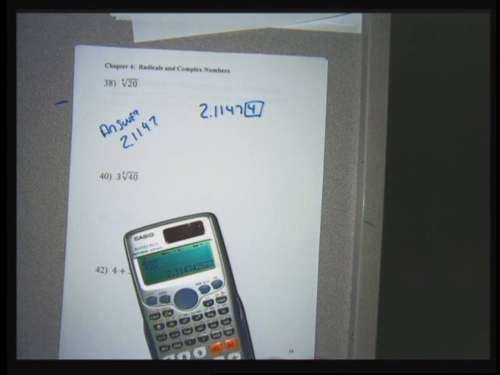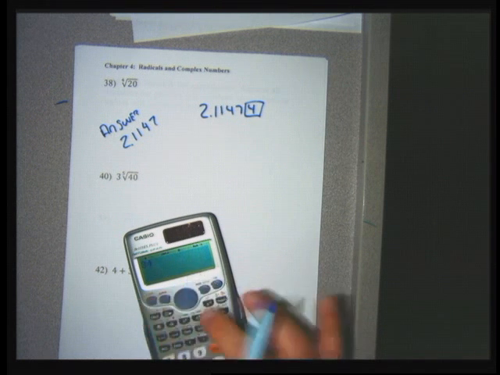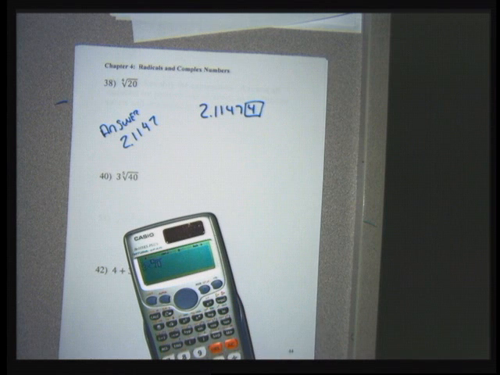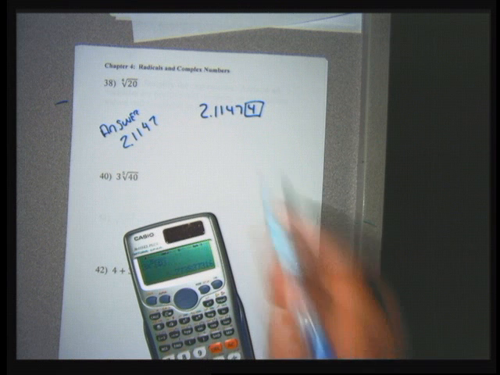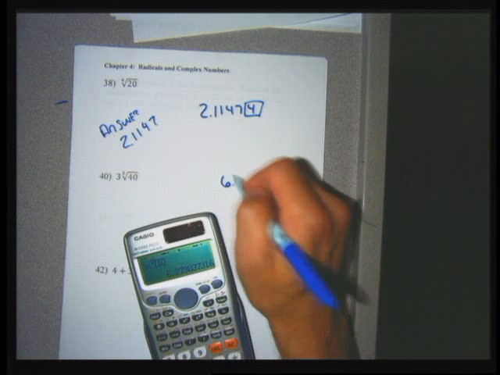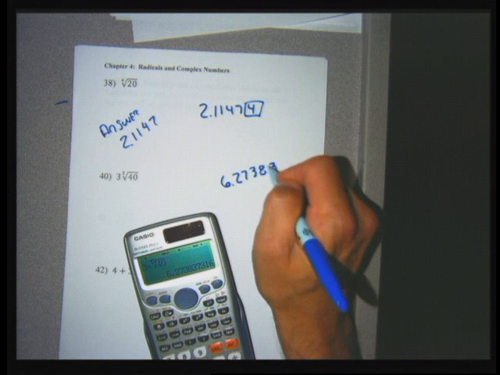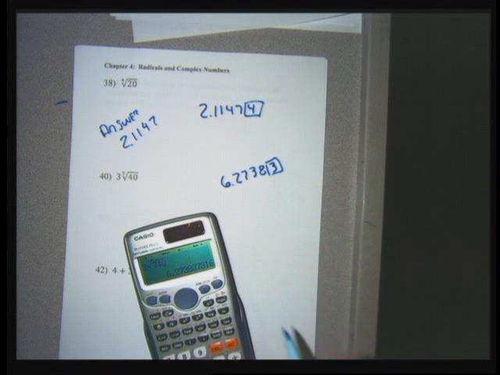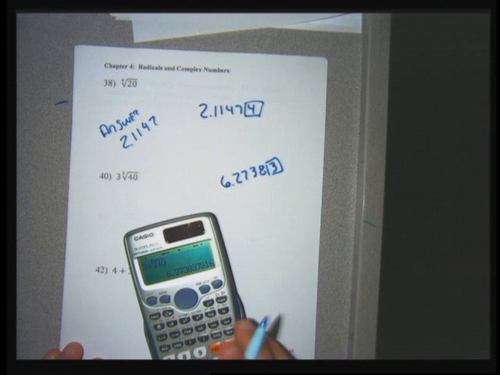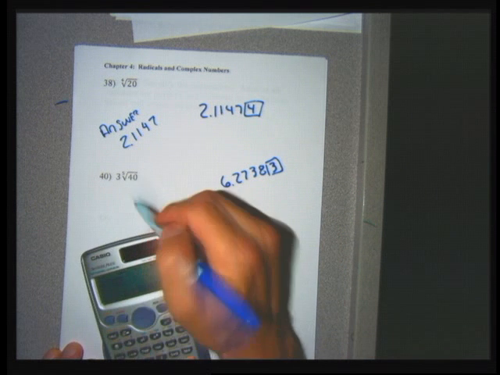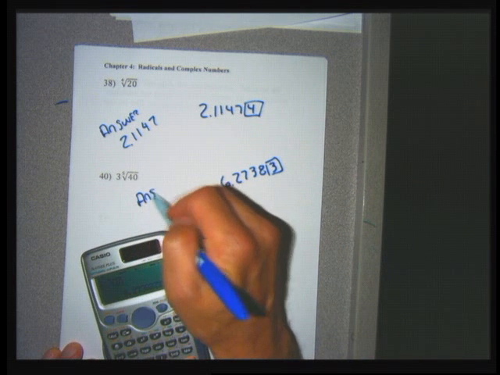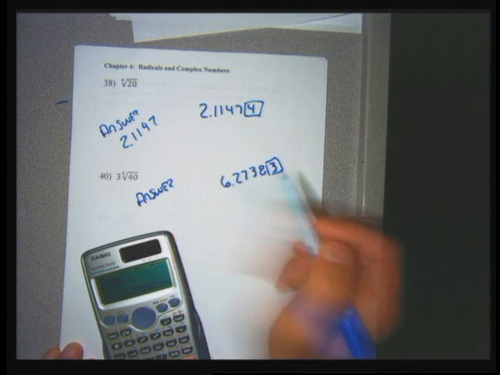For 40, I go 3, and then I need the times key. If I don't put the times key, it's going to frustrate me. And then shift, template for the 5th root of 40. My calculator gives me 6.27383. The number in the 5th decimal place again tells me not to round up the 8 in the 4th decimal place to a 9. I'd only round up if the number that I'm boxing is a 5 or larger.